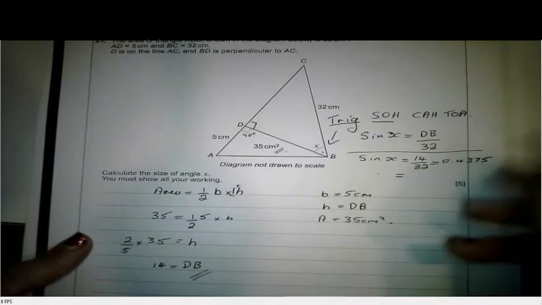Let's go back up to our trigonometrical equation and plug in the numbers we've got. So the sine of X is equal to DB, which is 14, over 32, which is equal to 0.4375. If we use our calculator to find the arc sine of that, we can see that X actually comes out at the angle of 64 degrees. And that's the answer to our question.